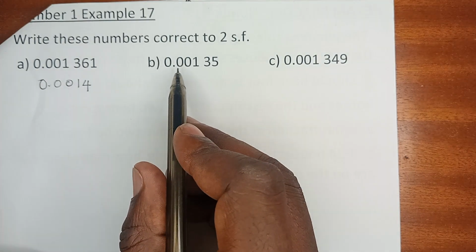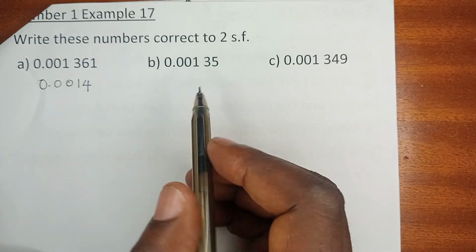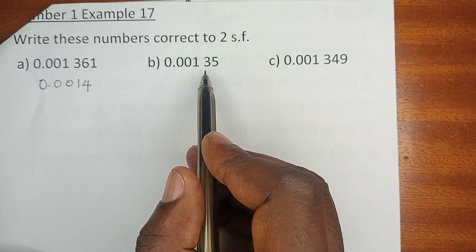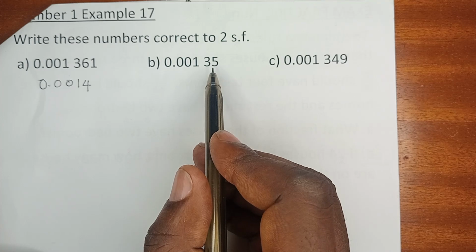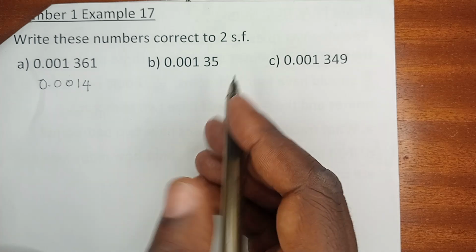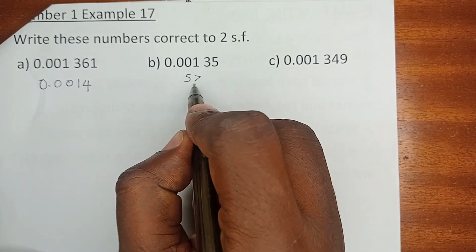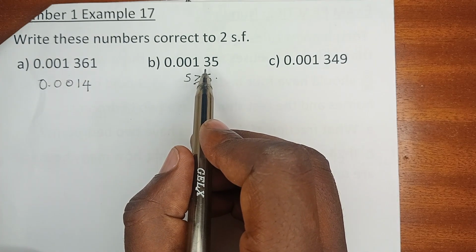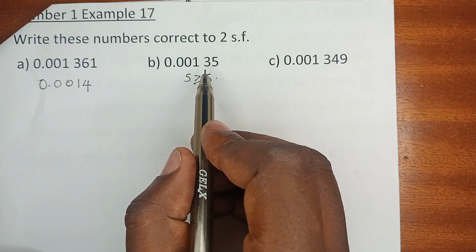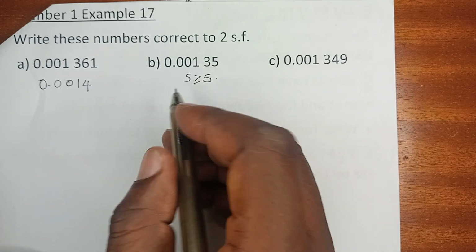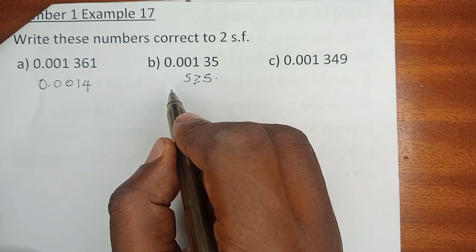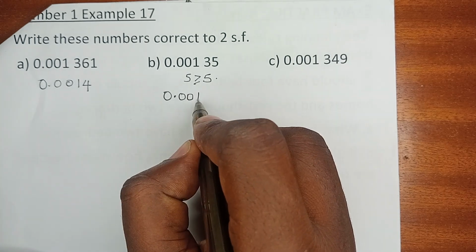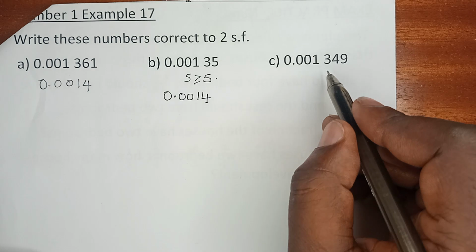Part B, 0.00135. Again, the first significant figure is 1, the second significant figure is 3, and the third significant figure, which we must consider, is now the 5. And you realize that since 5 is greater than or equal to 5, it is going to affect the second significant figure such that it is rounded up to 4. So the answer to part B is exactly the same as the answer to part A. So we have 0.0014.